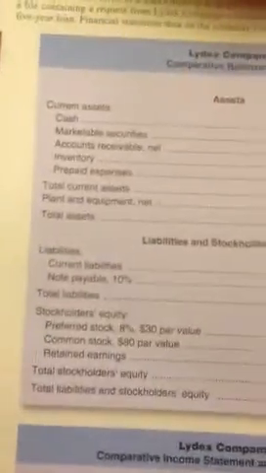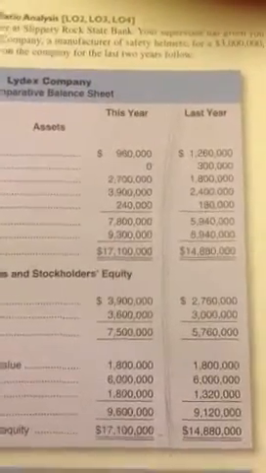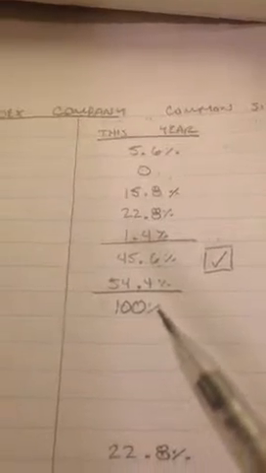Total assets should always equal 100%, and the difference between current assets and total assets will give you the plant and equipment net. The percentage will be 60.1 last year, and for this year it's 54.4.